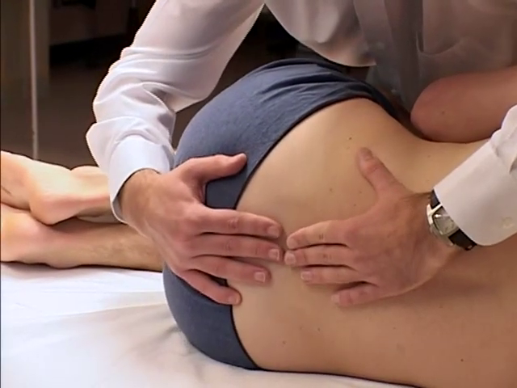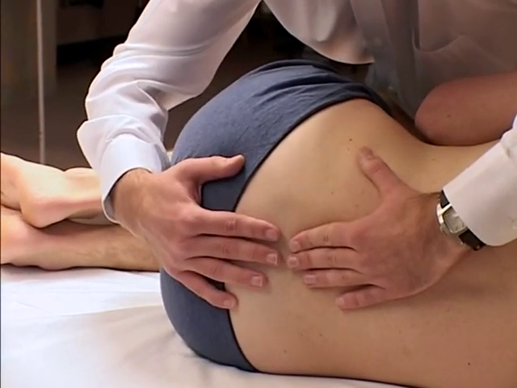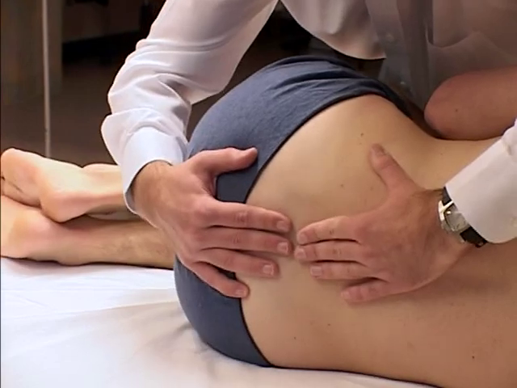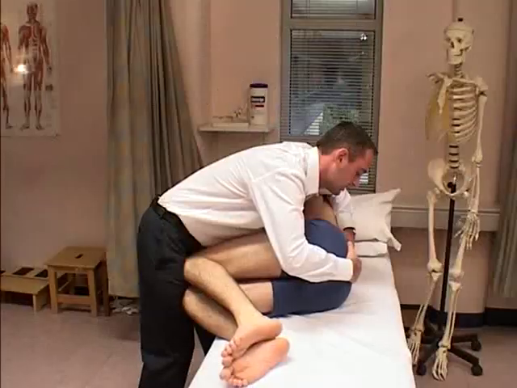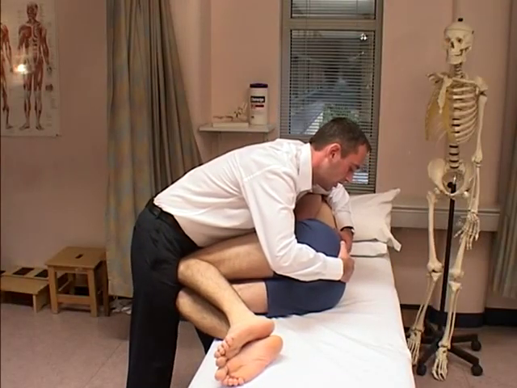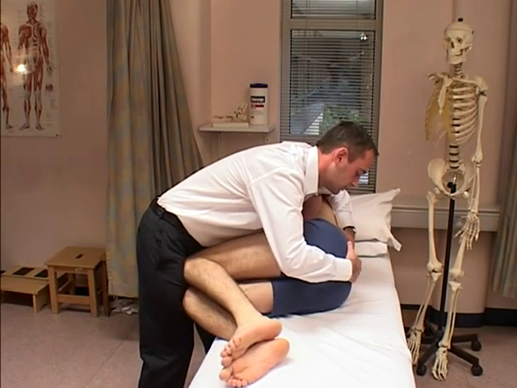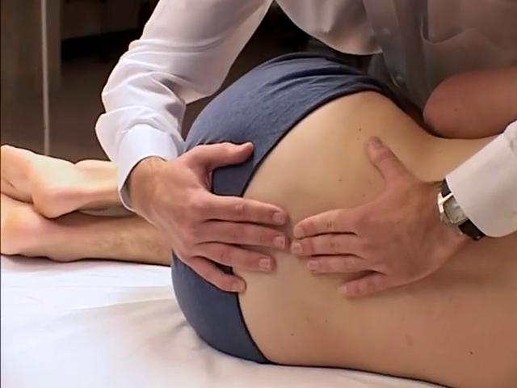Now there will be a small little bit of movement in the normal spine, but excess movement in an anteroposterior direction is an indication of instability. And this is how the test is done.